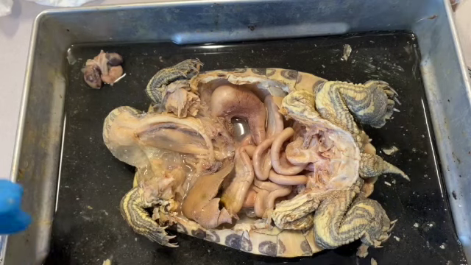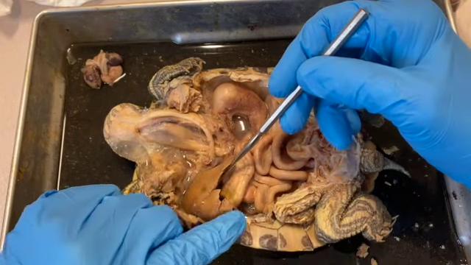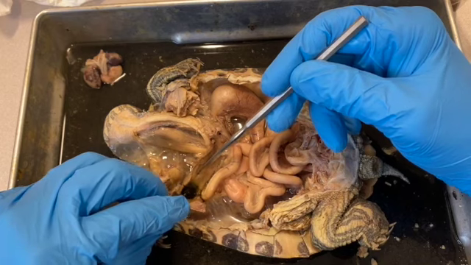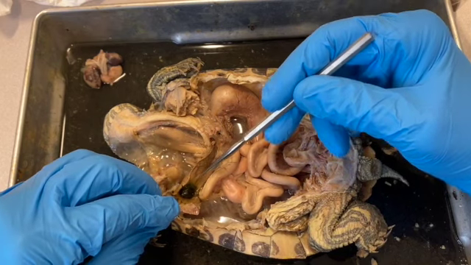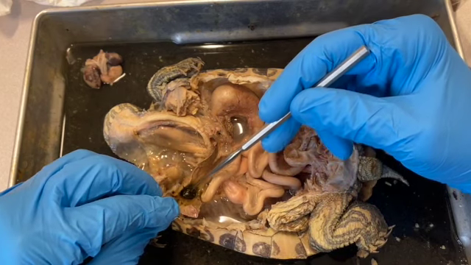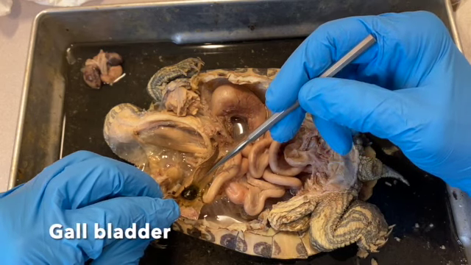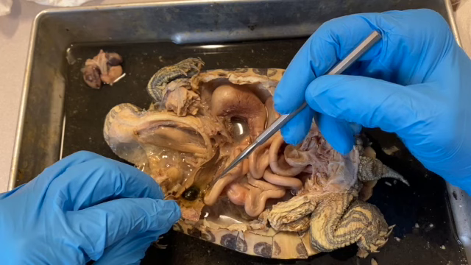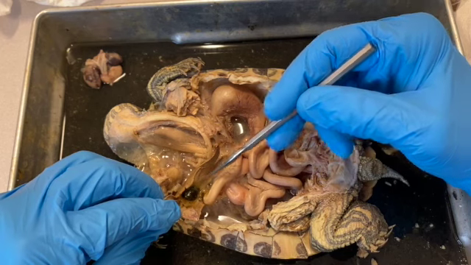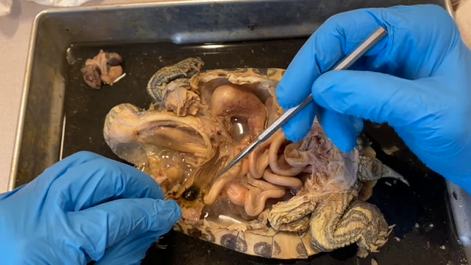On the right lobe of the liver, if we roll it back, you can see that it's a dark brownish greenish organ right here. This is the gallbladder that produces the bile that's introduced into the upper part of the small intestine, and it helps with the breakdown of lipids.